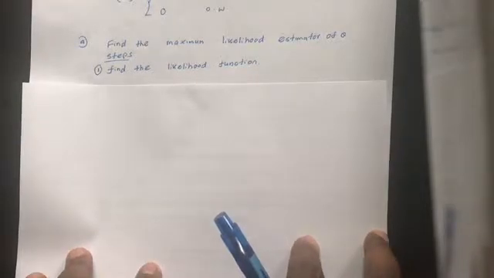First I am going to talk about the steps of maximum likelihood estimation. My question is, find the maximum likelihood estimator of theta. There are 4 steps that I am going to follow here. The first one is you need to find the likelihood function.